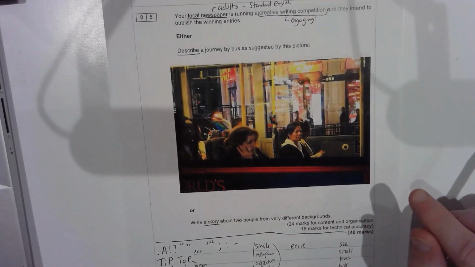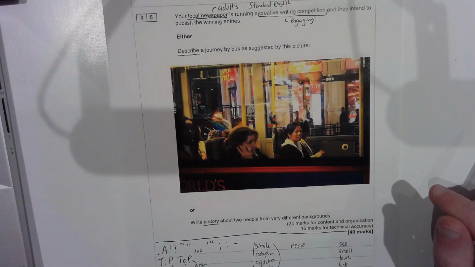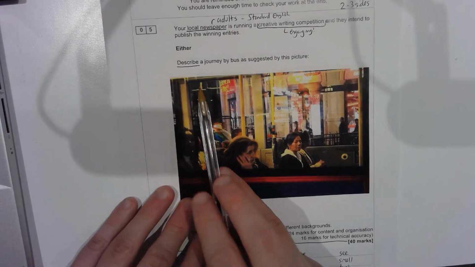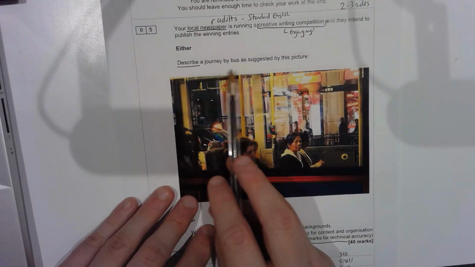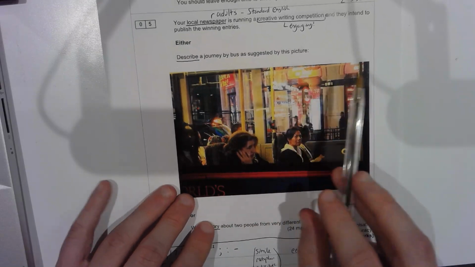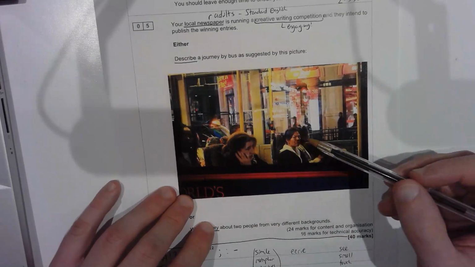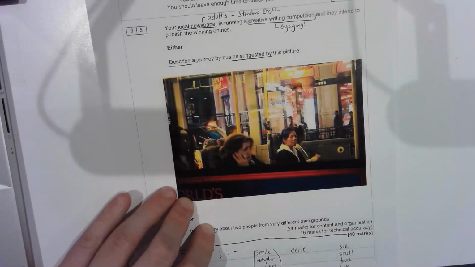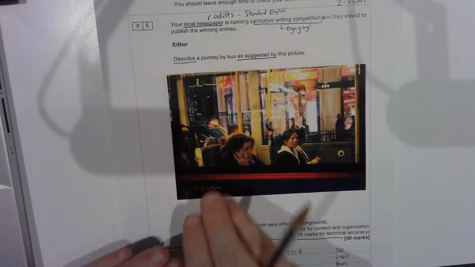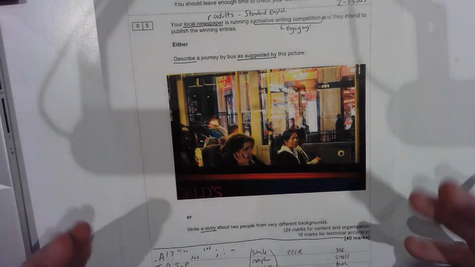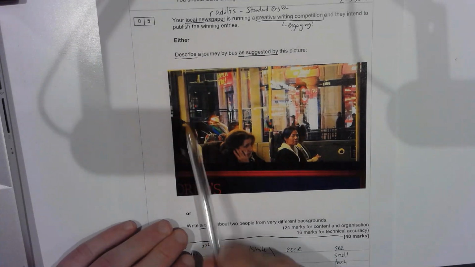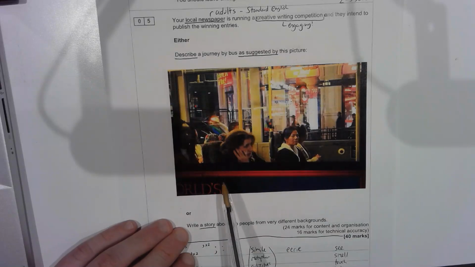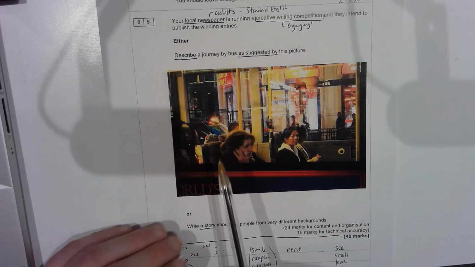So what we're going to do now is think about the descriptive task here as well. The descriptive task says here, describe a journey by bus as suggested by this picture. If you've got a picture, it will always have this 'as suggested by', which basically means that you don't have to describe this picture person for person, blow for blow. If you want to have a bus from school in daytime, and this looks like a bus in London at night time, that's fine.